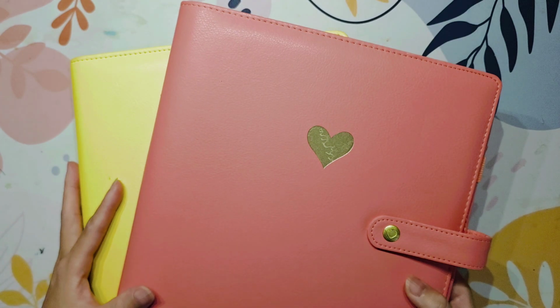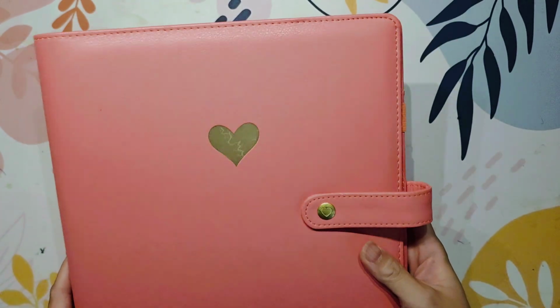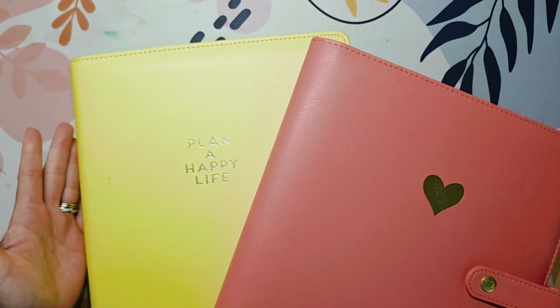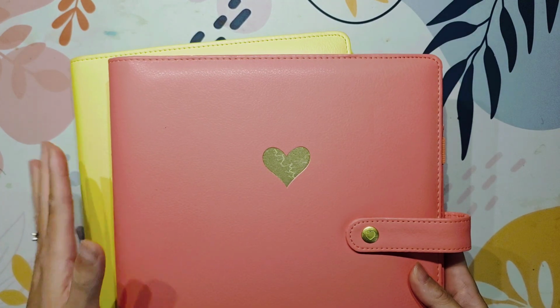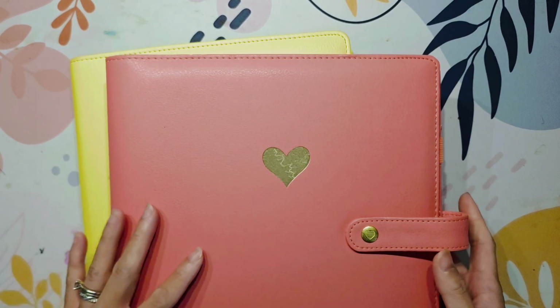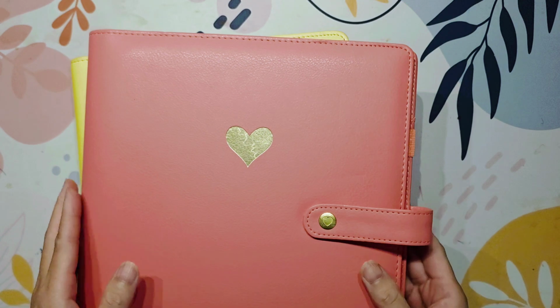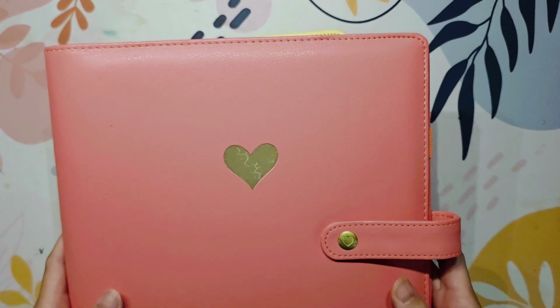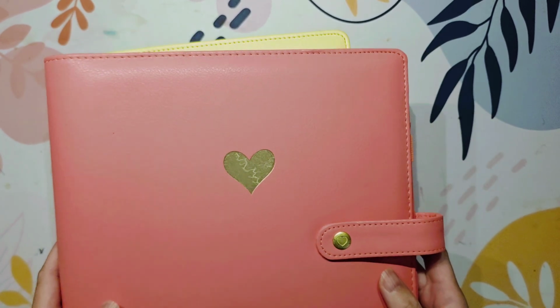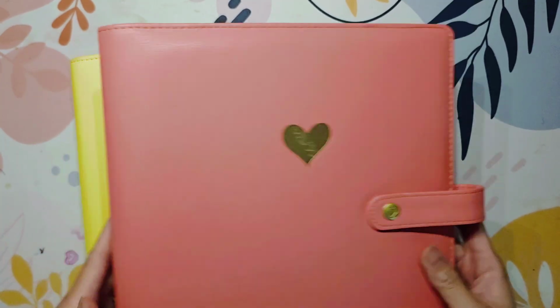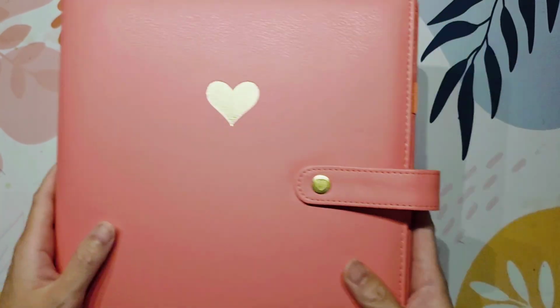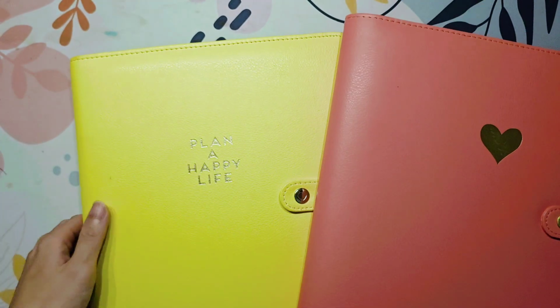Okay, so we're going to get right into it. I have this deluxe cover from the Happy Planner, as well as this planner in a deluxe cover. These deluxe covers are kind of older products from the Happy Planner. I don't know that you can actually get them anymore. I know that on the Happy Planner website, there are big deluxe covers available, but classic size are a little bit harder to find. But these are classic size deluxe covers that I've just had in my stash for forever.